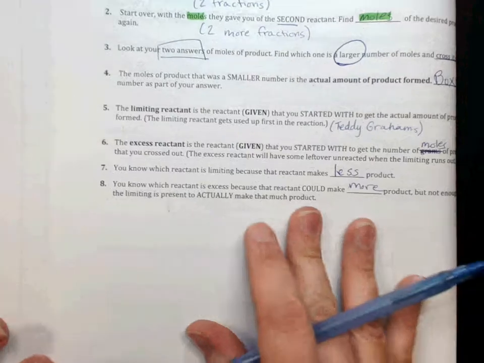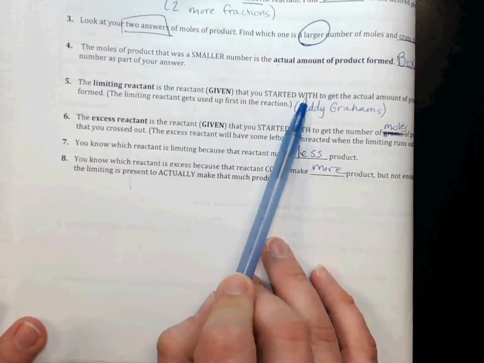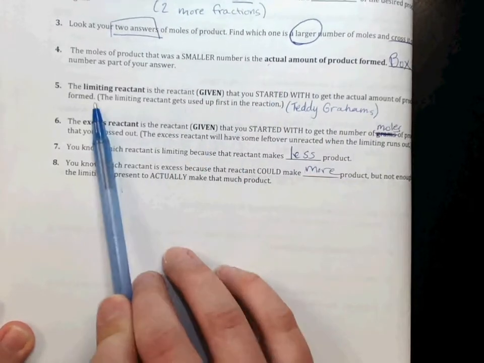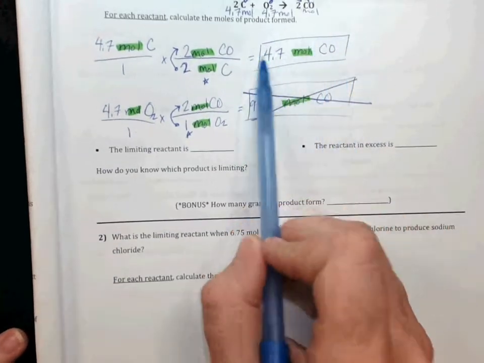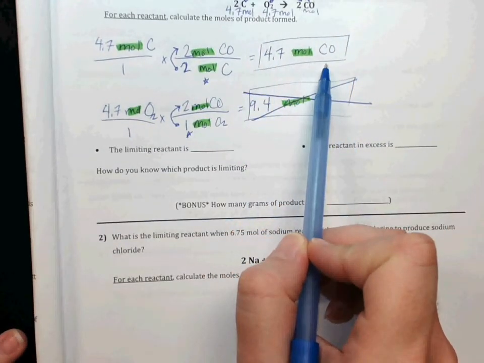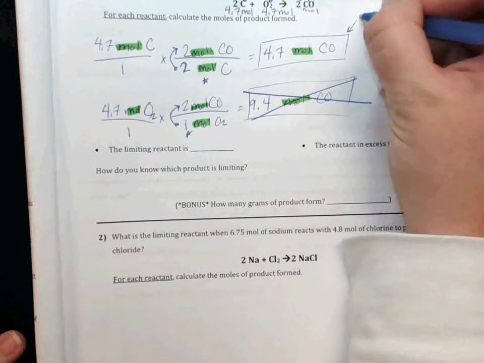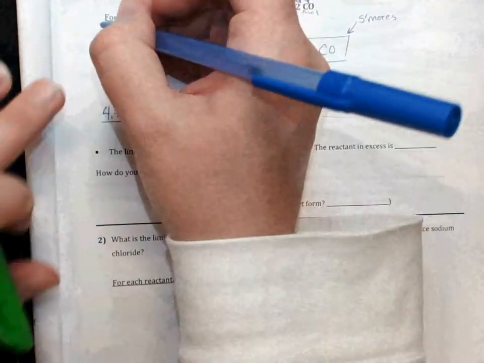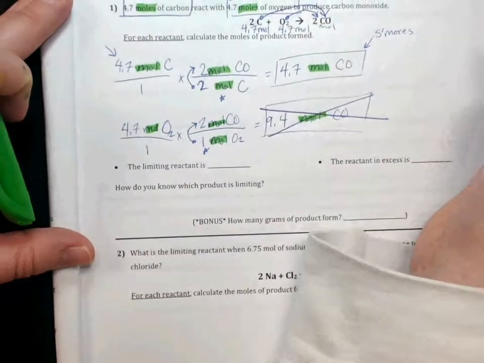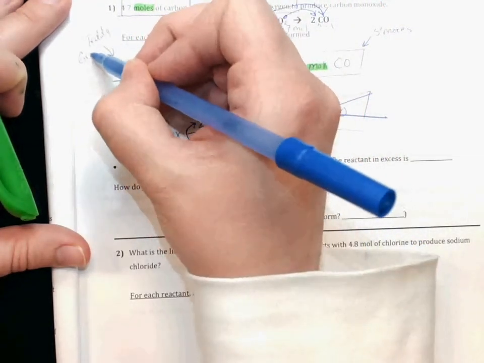Step 5. The limiting reactant is the reactant, the given, that you started with to get the actual amount of product formed. It's the thing that got used up first in the reaction. So, this thing that I boxed is how much product I can make. The limiting reactant is what I started with. So this is like my s'mores. And the thing I started with is the limiting reactant. That's like my Teddy Grahams.